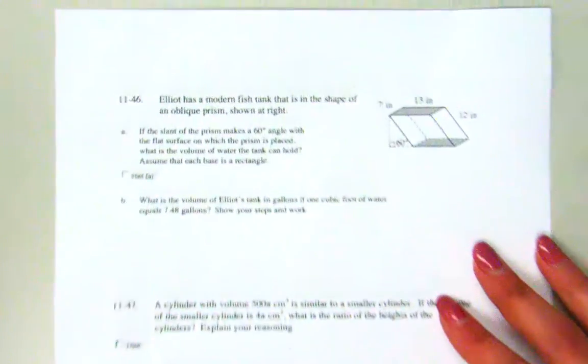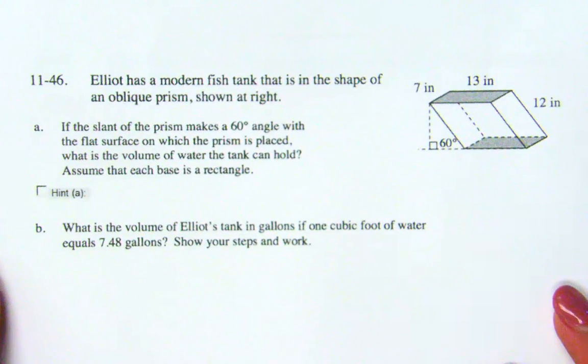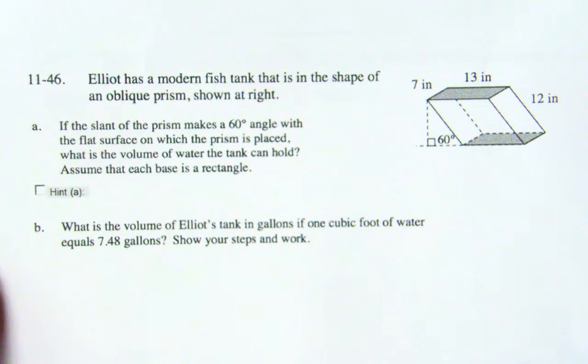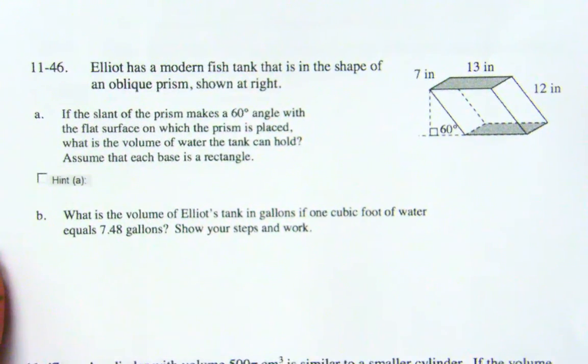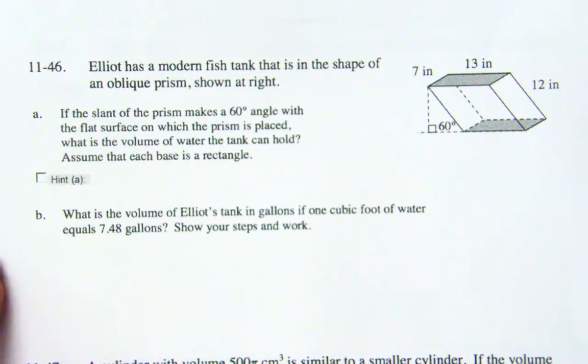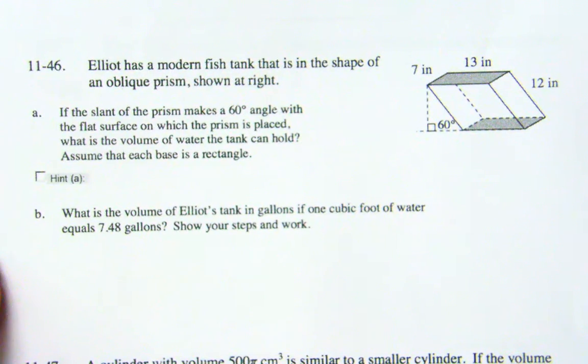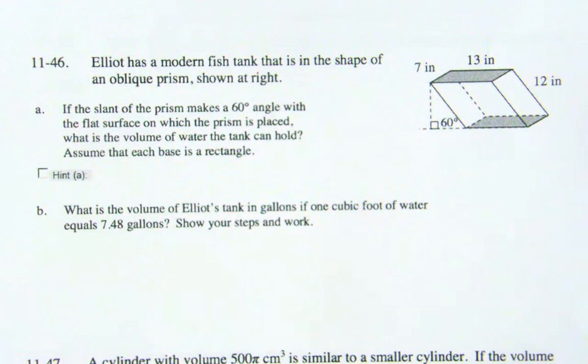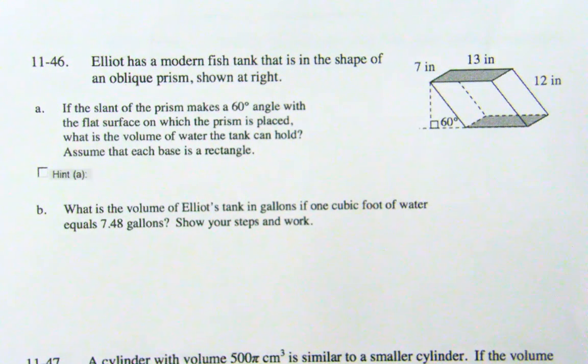It's already late. First one says, Elliot has a modern fish tank. I don't know what about it makes it modern. I'm assuming it's because it's slanted. That is in the shape of an oblique prism, which shouldn't really make much of a difference. It's just a regular prism turned on its side. If the slant of the prism makes a 60-degree angle with the flat surface on which the prism is placed, what's the volume of the water that the tank can hold?